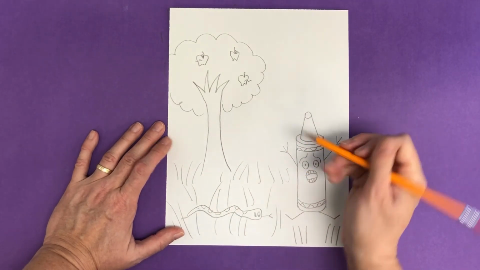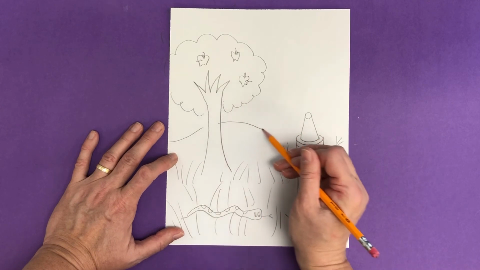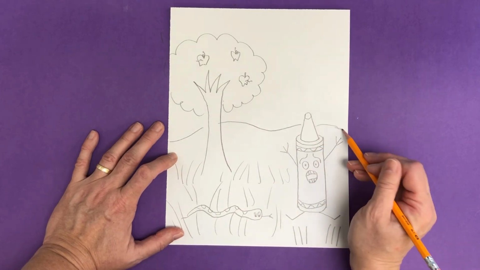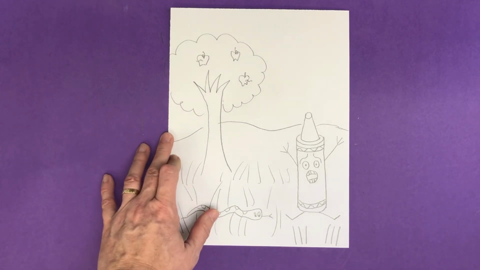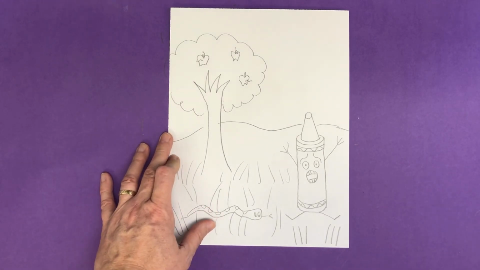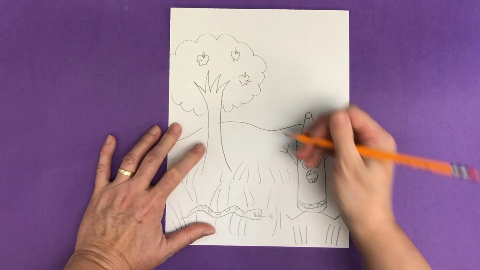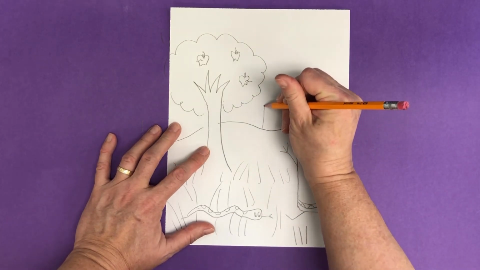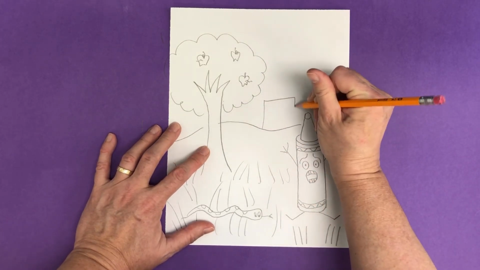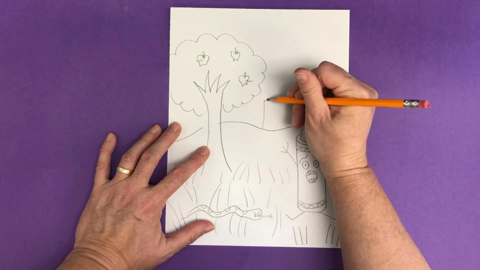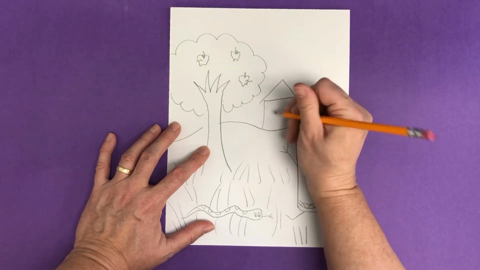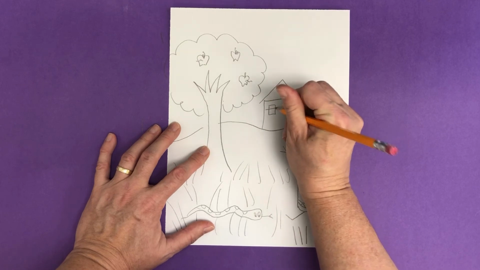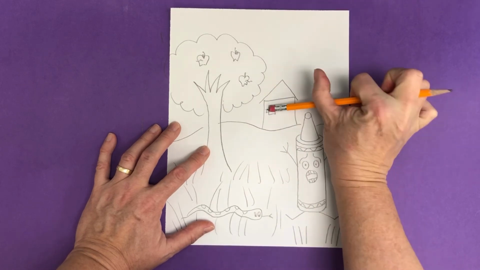All right, and then we'll put a hill back here. And then I said I could do a house maybe on the back of my paper. So I'm gonna do kind of like a haunted house maybe. I'm gonna do something like this. And then we'll have a window that has some boards that are over it.